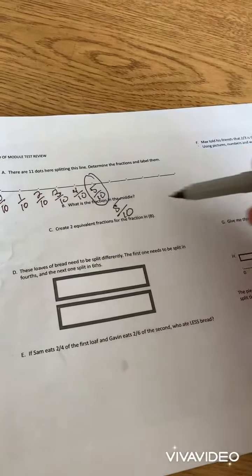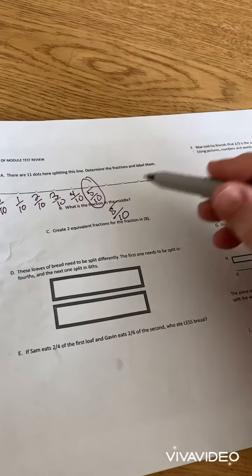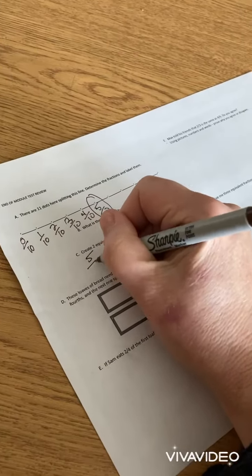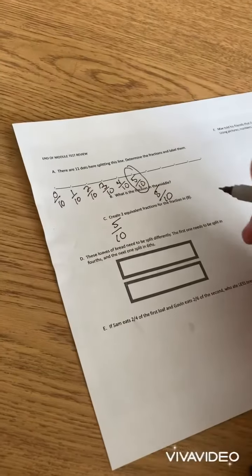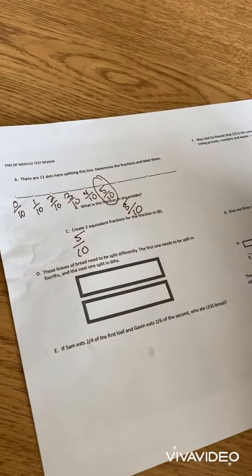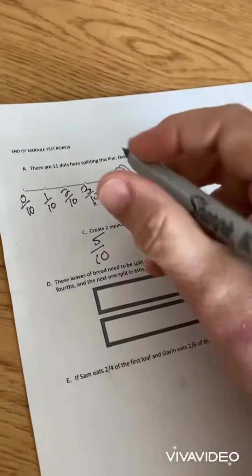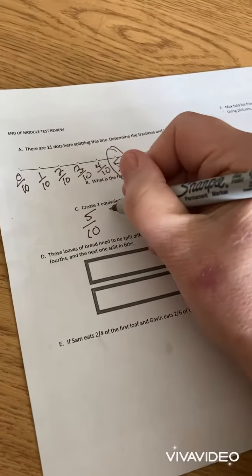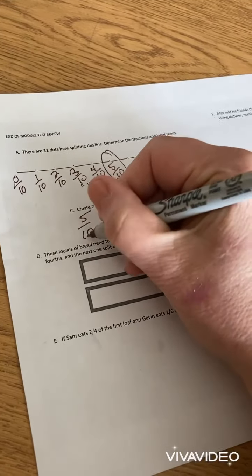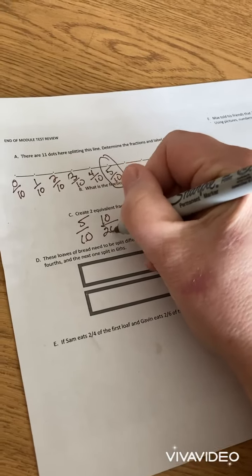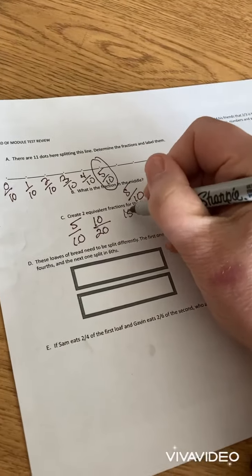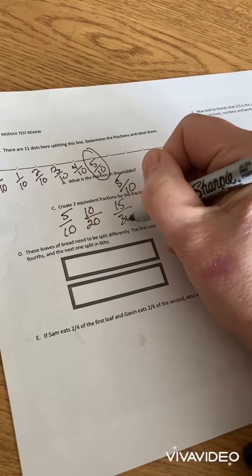Now it says create 2 equivalent fractions for the fraction in B. So you want 2 equivalent fractions. What the kids have been taught is that if you multiply the same number by the top and the bottom, you'll get an equivalent fraction. For example, in this case, 5 times 2 is 10. And since I did times 2, I'm going to do times 2 down here. 10 times 2 is 20. I could also do times 3. 5 times 3 is 15. 10 times 3 is 30.